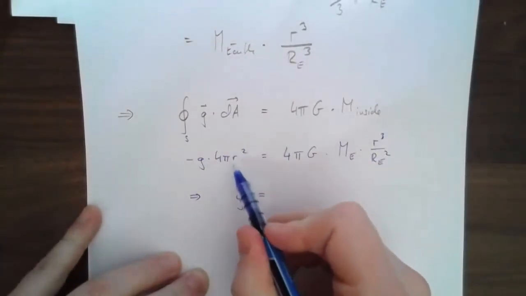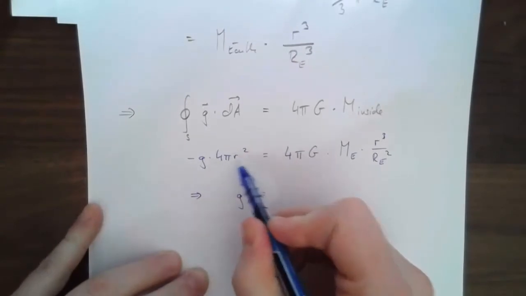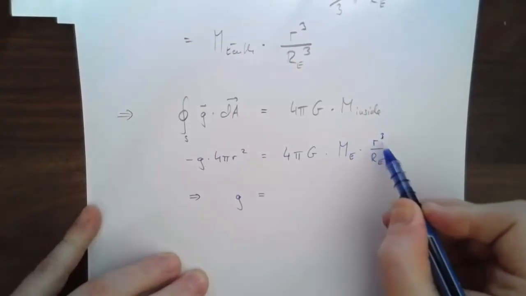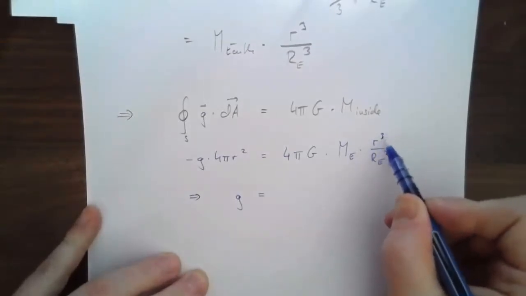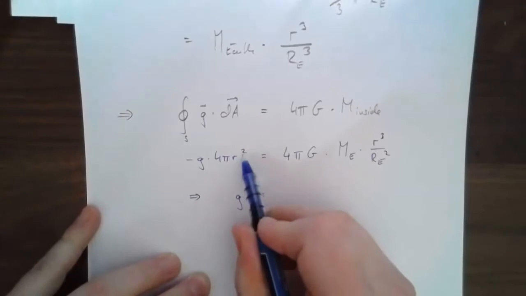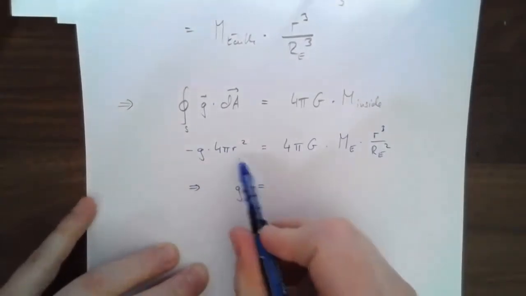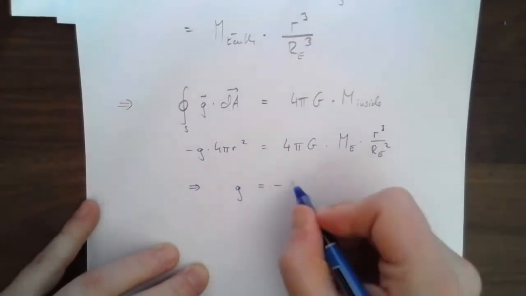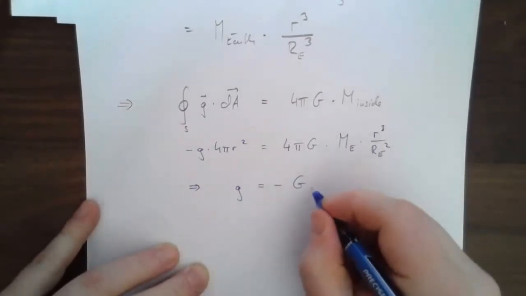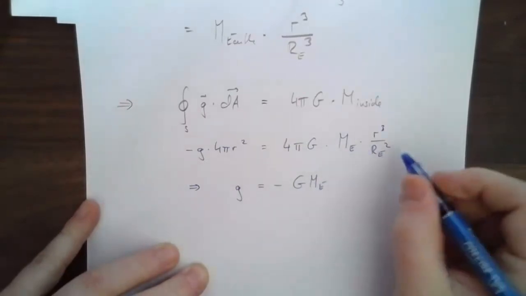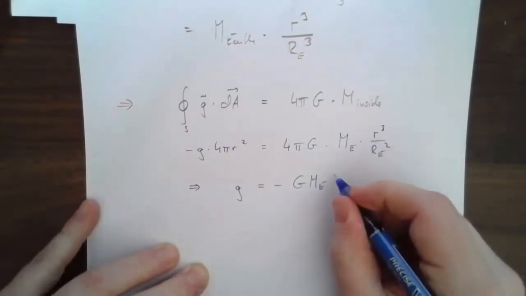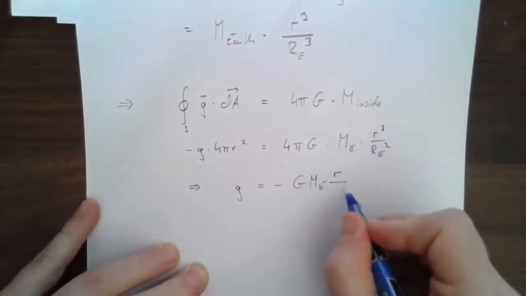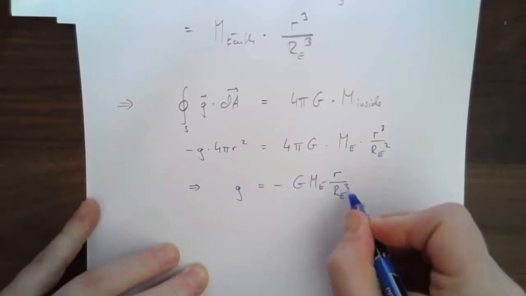Right, the area of our ball that figured into the flux increases as r squared, whereas the volume that determines the mass inside increases as r cubed as we keep going further out from the center. That's why we get these different dependences. But then we can simplify this, and we're going to get minus g, and then r squared cancels two powers here, over r Earth cubed.